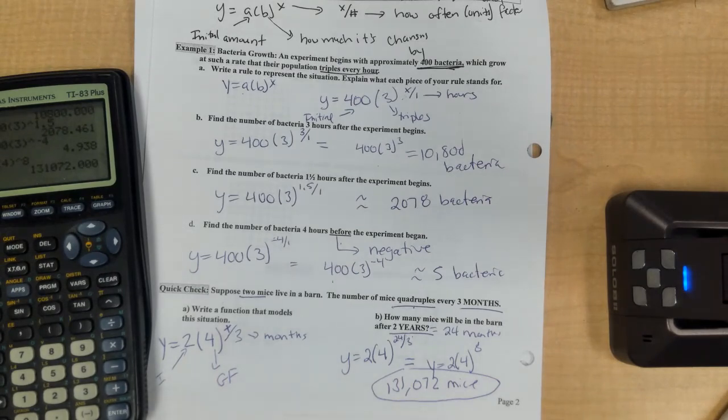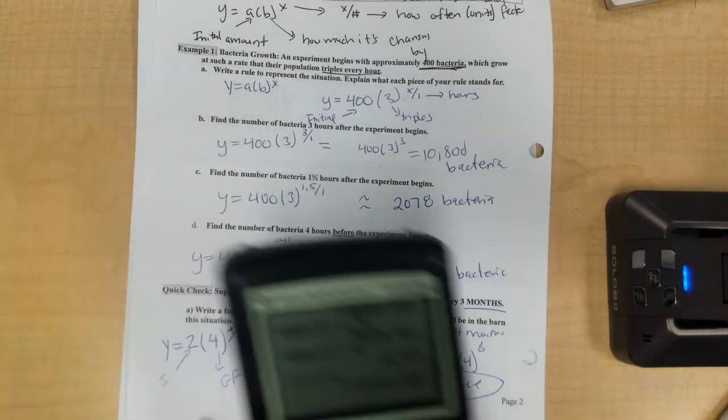It's disgusting, but yes. All right, so make sure you're getting that in your calculator. If not, just stop for a minute and go back and watch this so you can get it in your calculator. So this is all growth.